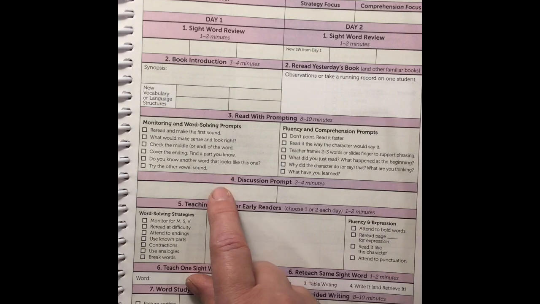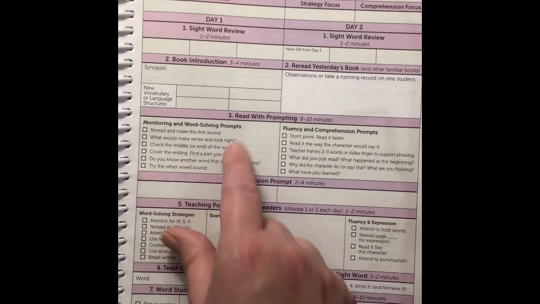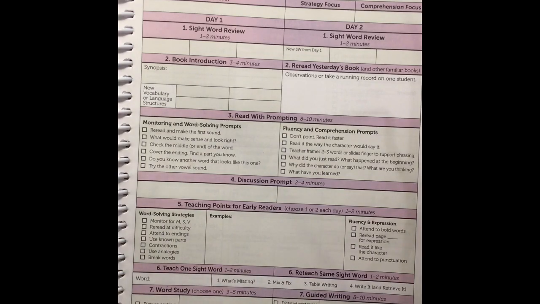After the reading, you're going to talk about what the kids read here in the discussion prompt. And then down here, you're going to do some teaching after the running record. So you might talk to them about contractions or breaking words apart as a strategy, or checking the ending. What you do here, as well as what you do here, depends on what kids are doing while they're reading.